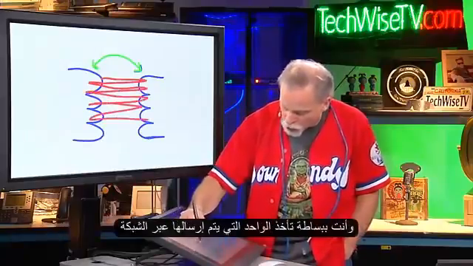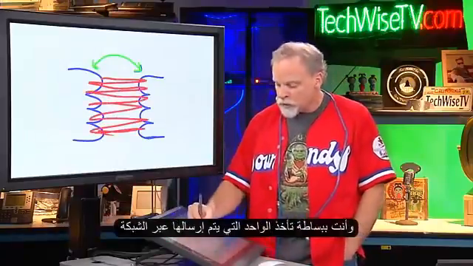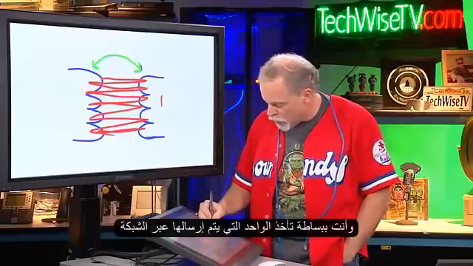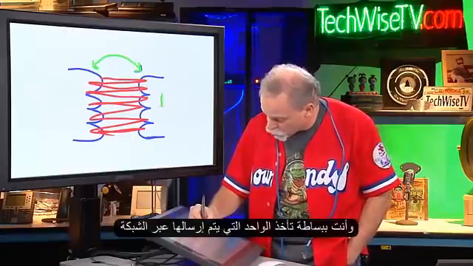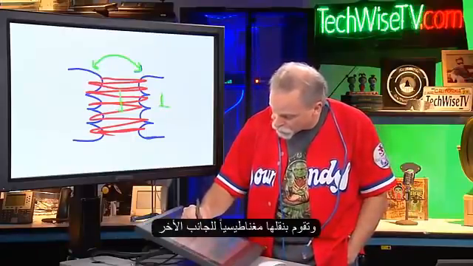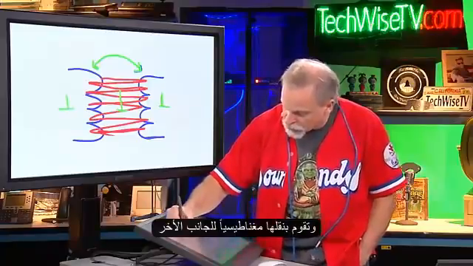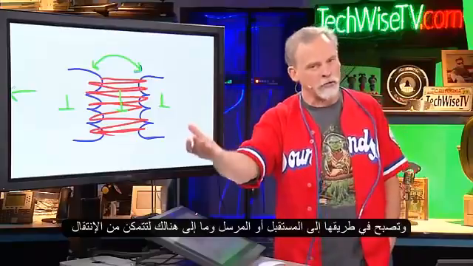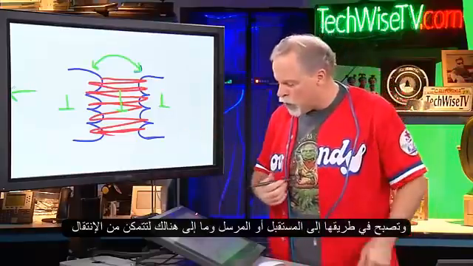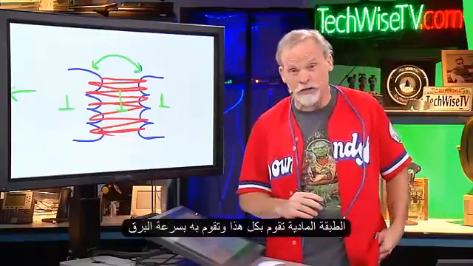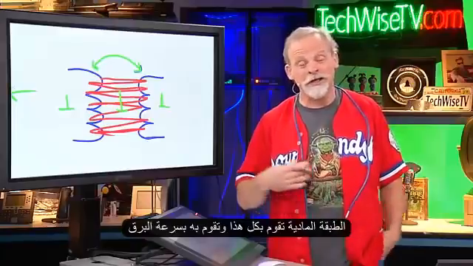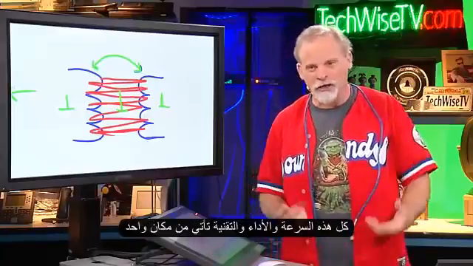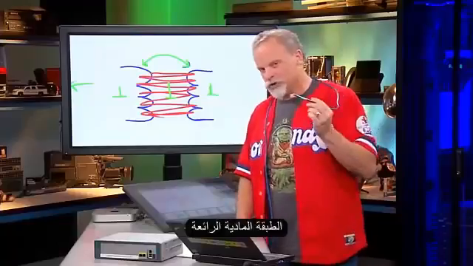It's got that cool little Star Wars effect. You're basically taking that one that's being sent across this network, and you're magnetically transferring it across to the other side, and then it's on its way, to the receiver or the transmitter, whatever the case may be, so that it moves across. And physical layer does all that stuff, and it does it at lightning speed. All that speed, all that performance, all that technology comes from one place, good old physical layer.